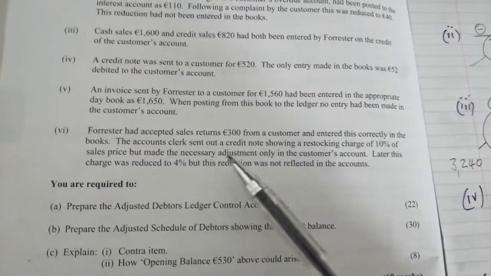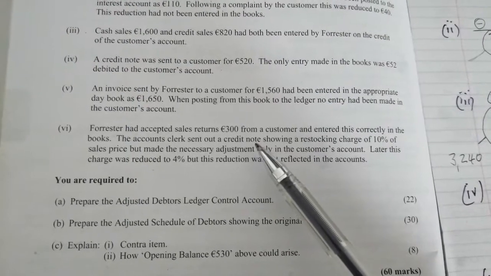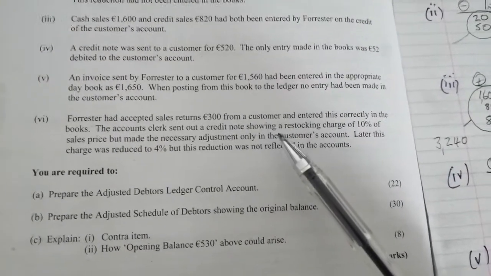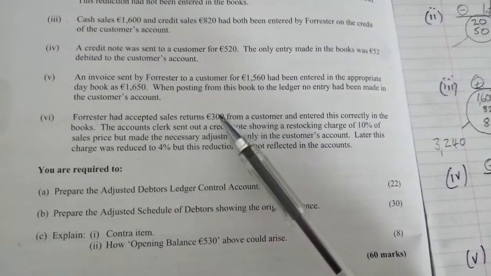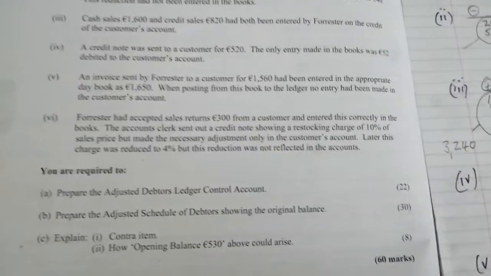The accounts clerk sent out a credit note. So that's the piece of paper you send out to your customer saying, fine, we're letting you off €300 for the sales return. But it showed a restocking charge of 10% of the sales price. So 10% of this sales price is €30. So it had a restocking charge of €30.